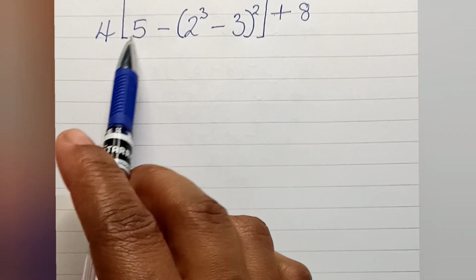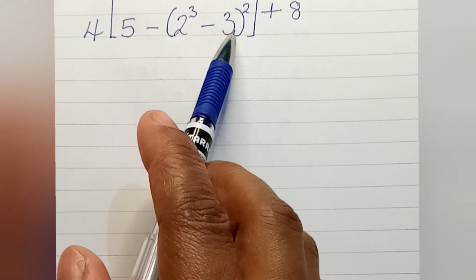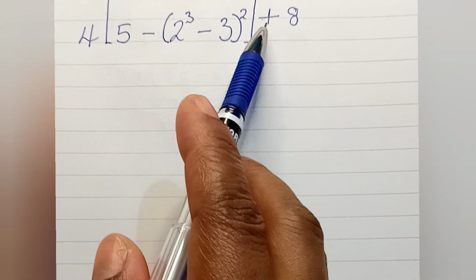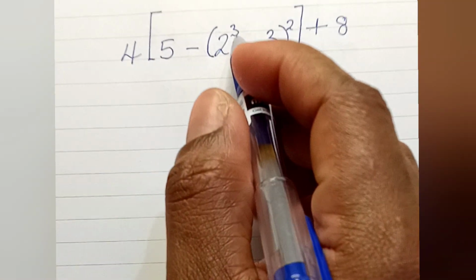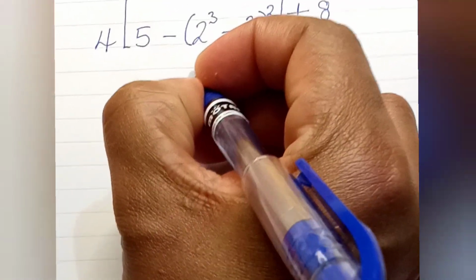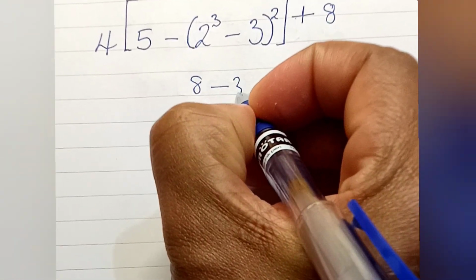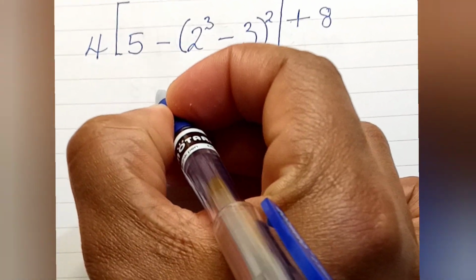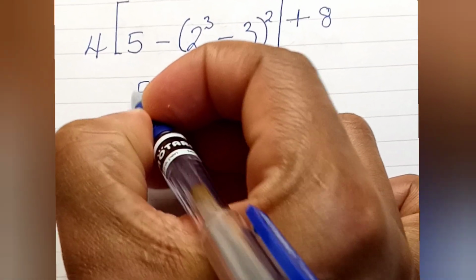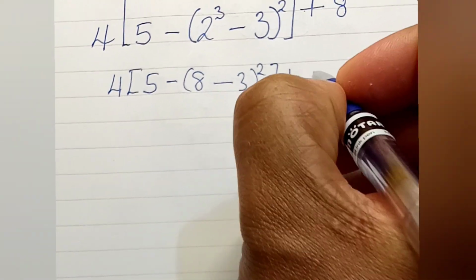Next: 4 (5 minus (2 cubed minus 3) squared) plus 8. First, apply indices. 2 cubed will give you 8, minus 3, squared, minus 5, multiply by 4, plus 8.